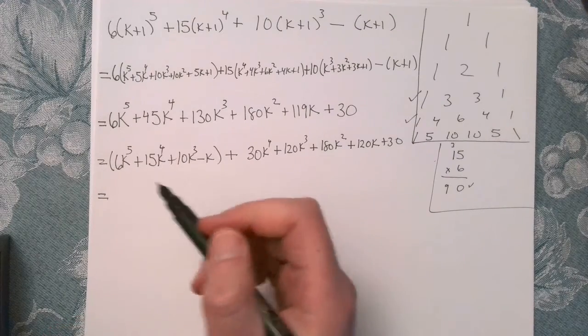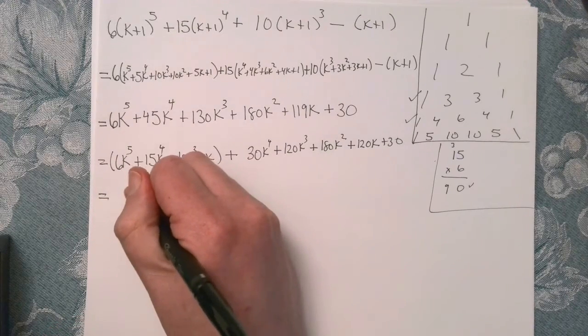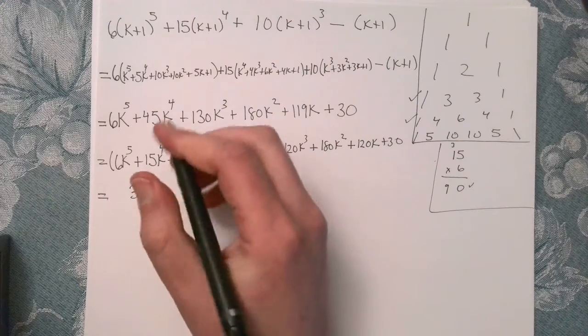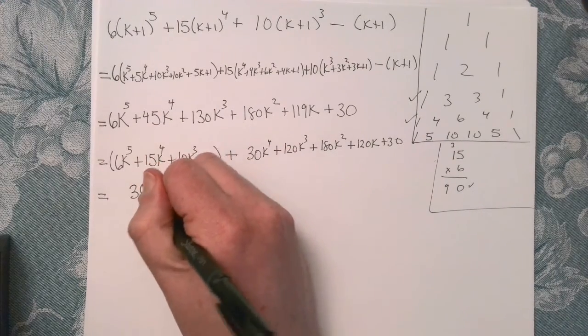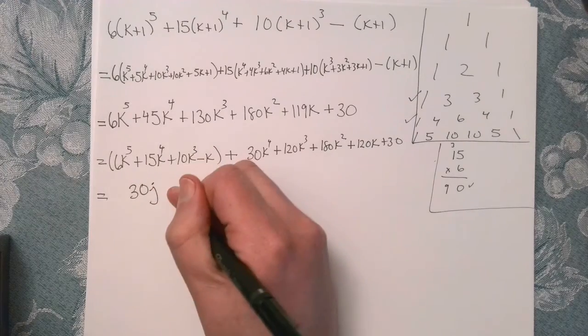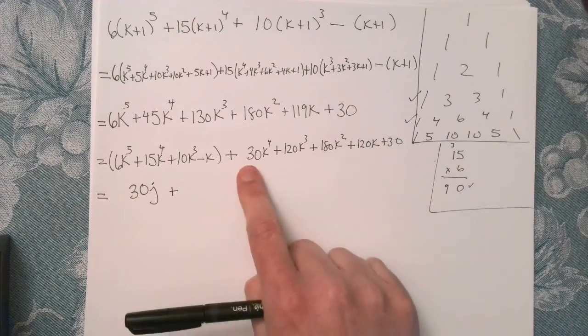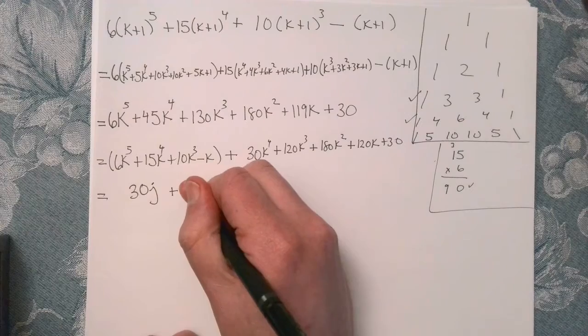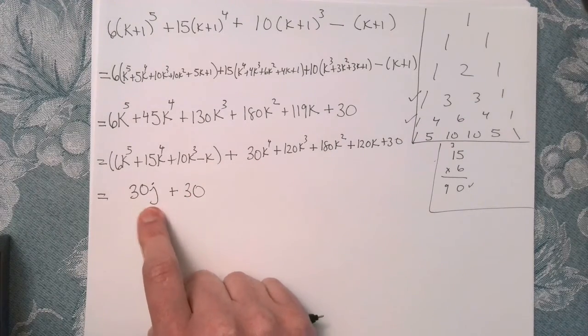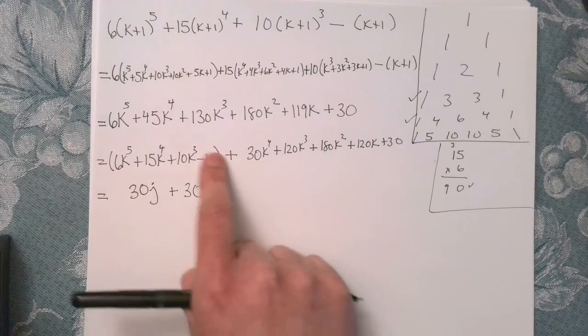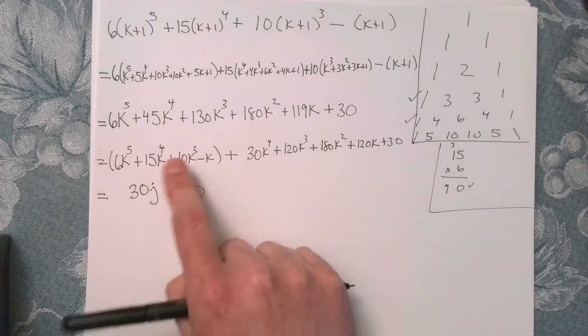So I'm going to say that this is equal to, how about 30 times j for some j? And here I'm just going to show the factorization. So how do I know it's equal to 30j for some j? Because our inductive hypothesis says that 30 divides this quantity, right?